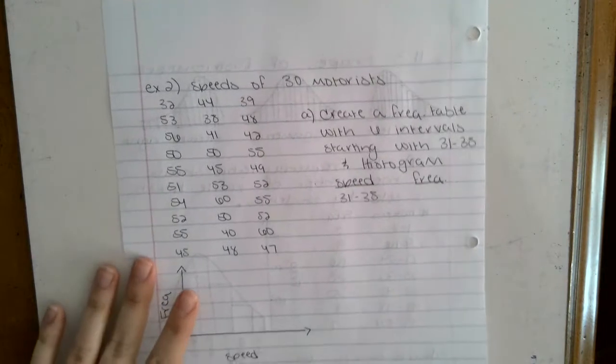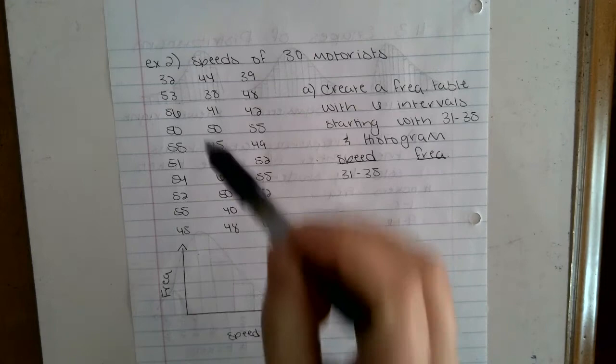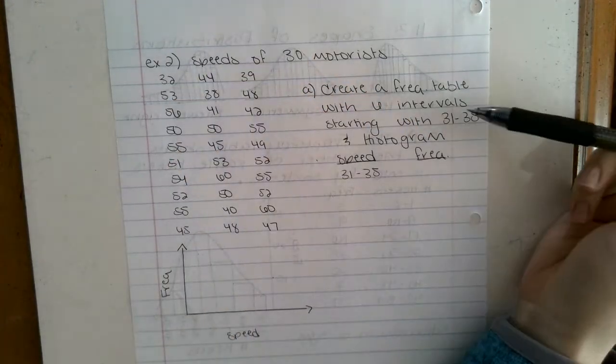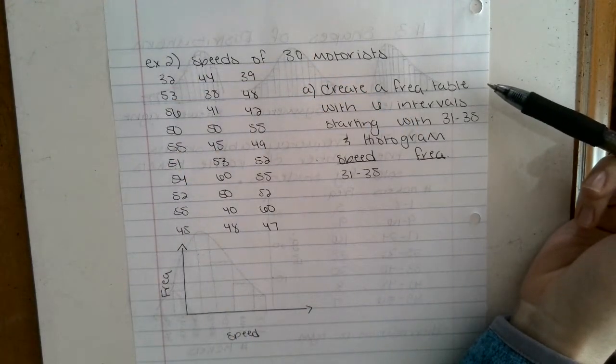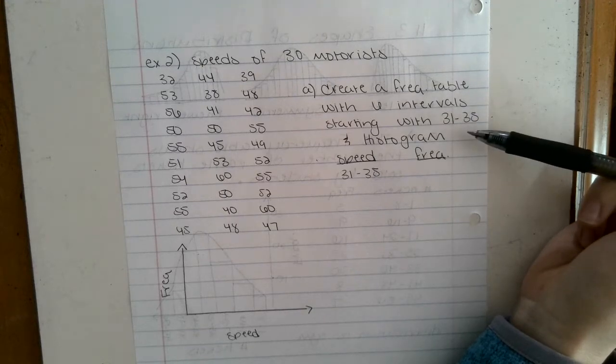Another example. We're going to go through the same thing, but this time we're going to create our own frequency table. So we have the speeds of 30 motorists. They are all listed right here. Part A says create a frequency table with 6 intervals starting with 31 to 35 and then draw a histogram.